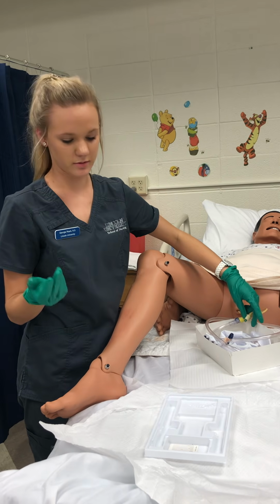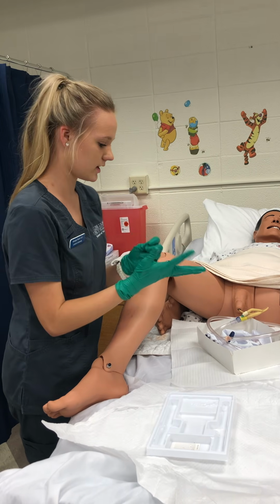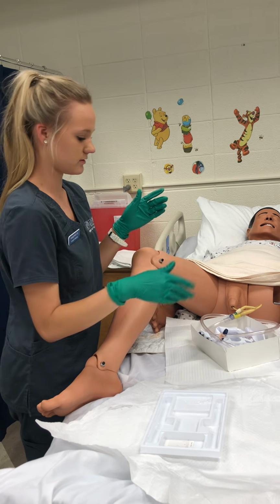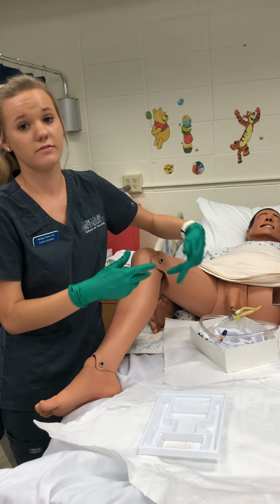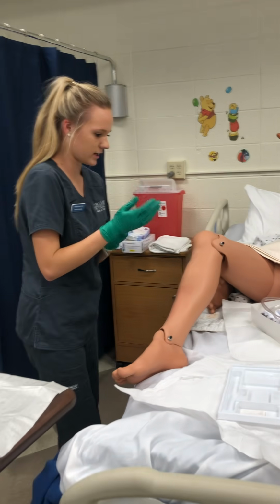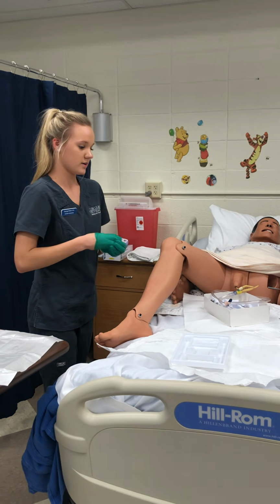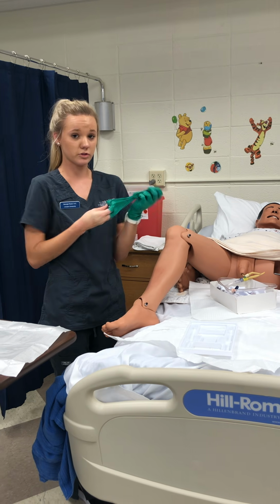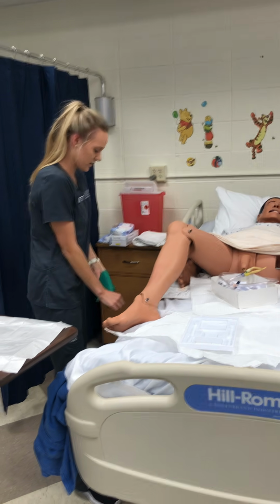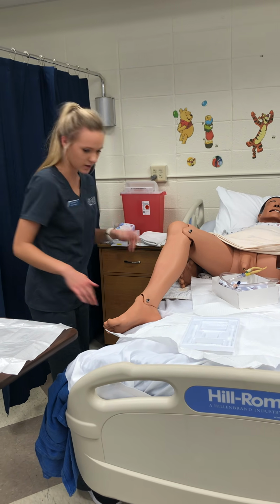Okay, so now I no longer have to be sterile. I'm going to go ahead and assess. I would want to assess the amount and color of the urine that comes out, but I'm going to go ahead and clean up my patient because those cotton swabs would usually be betadine, but for the purpose of our mannequins in this video, I used cotton swabs.